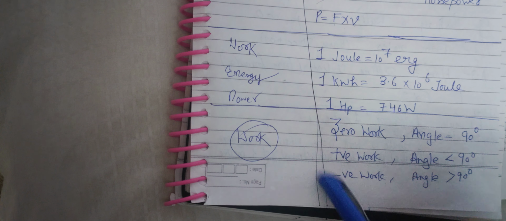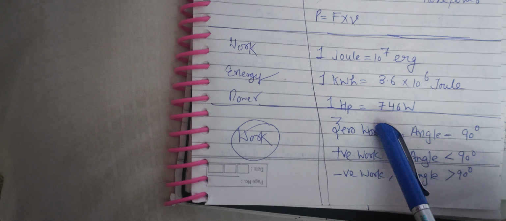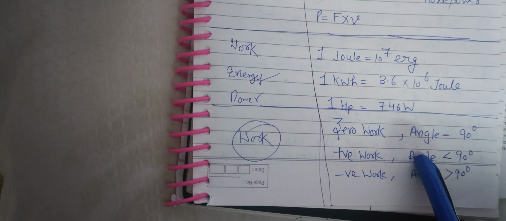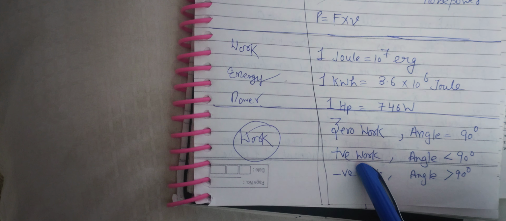Now for work, we have three conditions. Those were the units. Now the conditions: if zero work is there, the angle between force and displacement will be 90 degree. If positive work, the angle will be less than 90 degree. If negative work, the angle will be greater than 90 degree. This was it about the chapter. So learn this table, that will be enough. Why do you have to learn? Because you have to secure the marks.